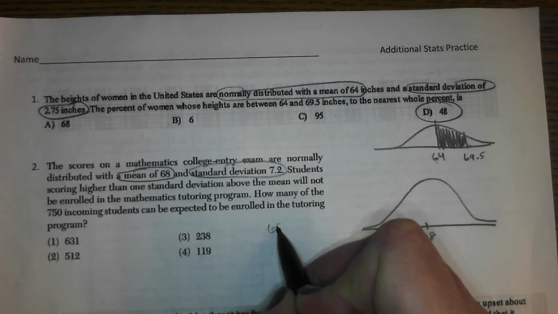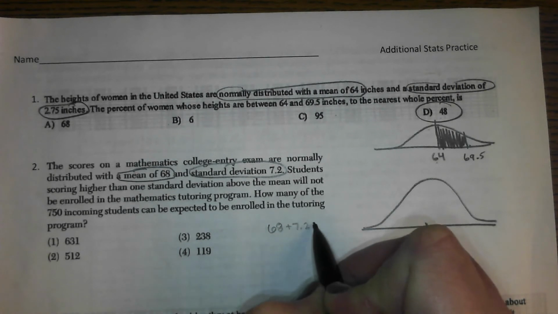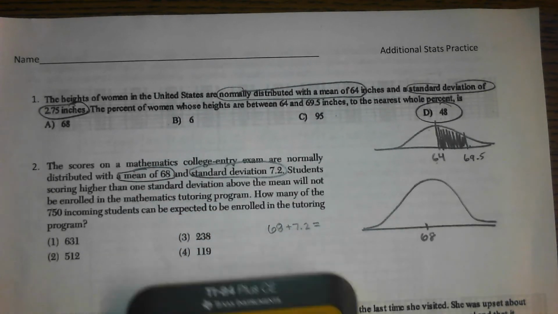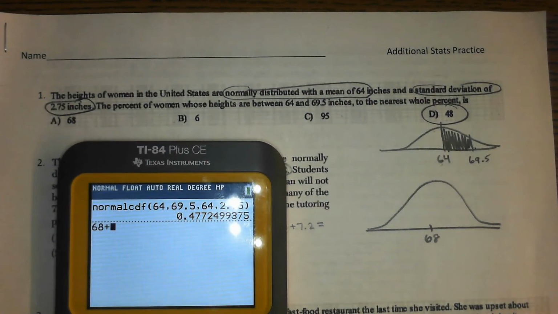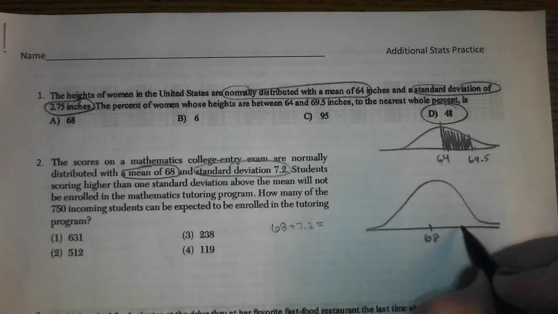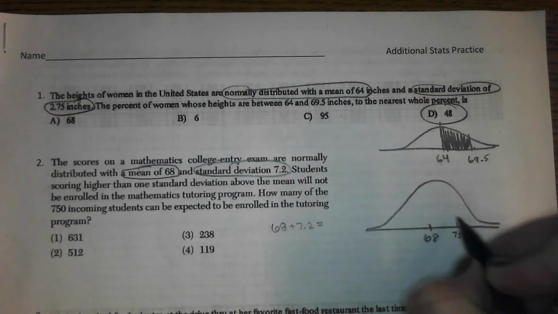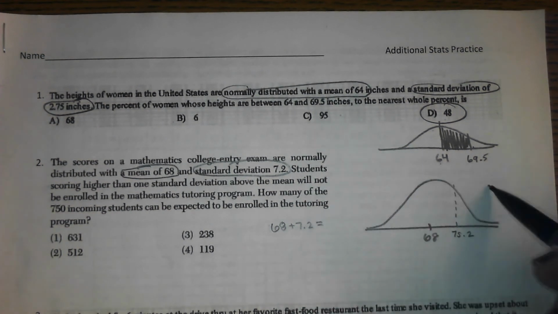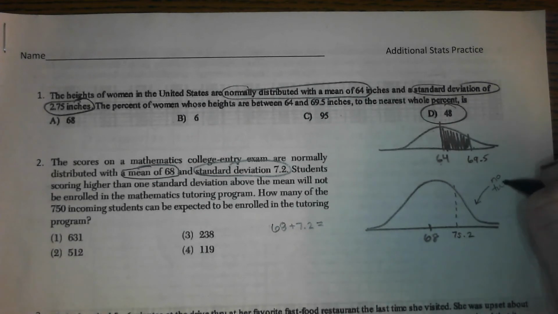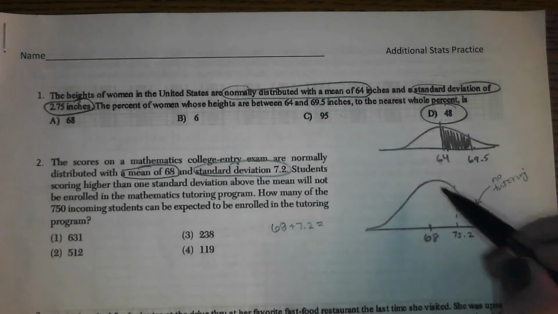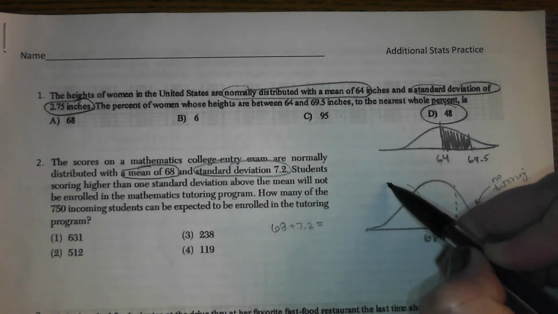Okay, so 1 standard deviation above the mean is going to be that 68 number plus 7.2, which is a cutoff of 75.2. So what this is telling us is that anybody who scores up here will not be tutored. No tutoring. Which means everybody down here will be tutored.